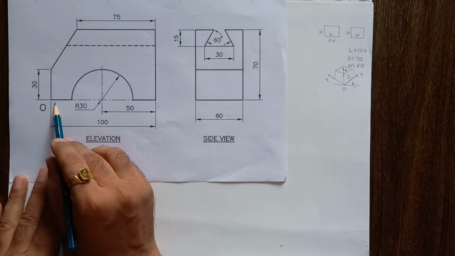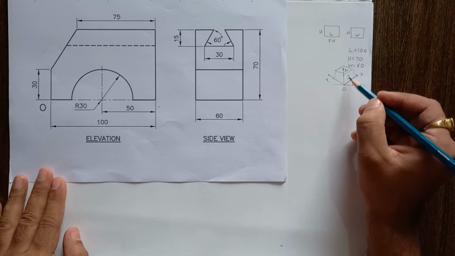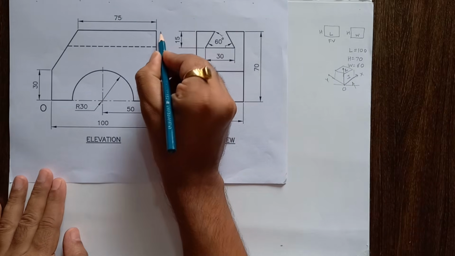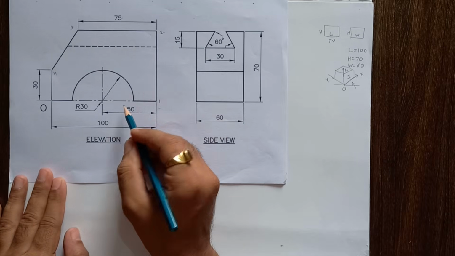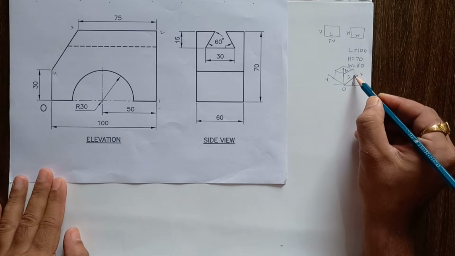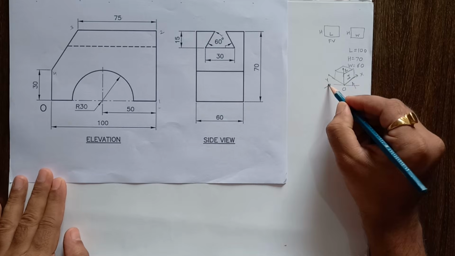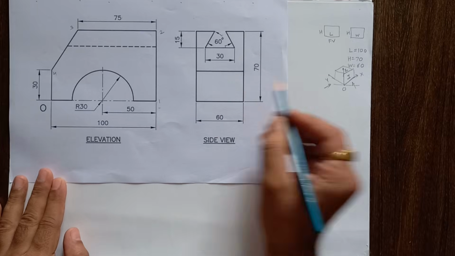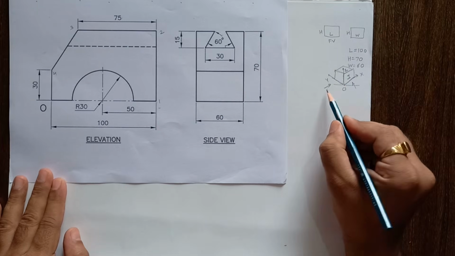So this 100 mm length we are going to mark along the x-axis and the 70 mm height along the z-axis. So this profile O, 1, 2, 3, 4 appears in the first plane, and this side view, this Z-shape profile, is seen from this direction.